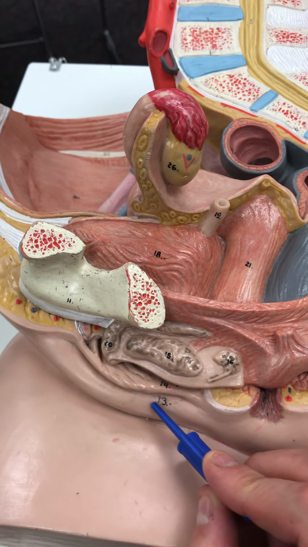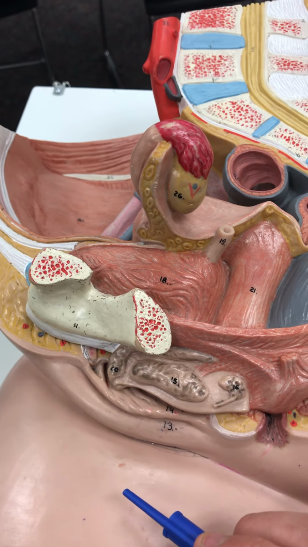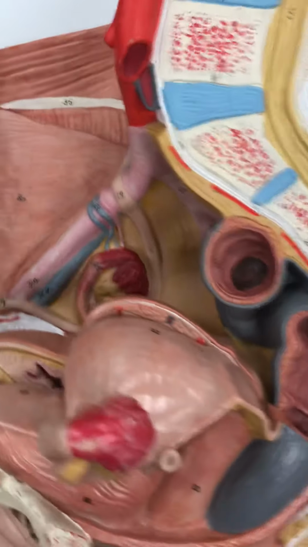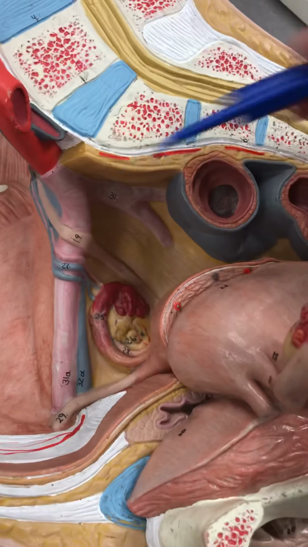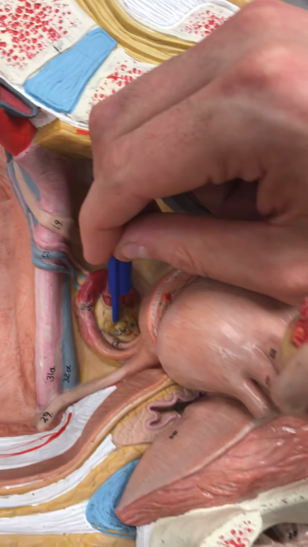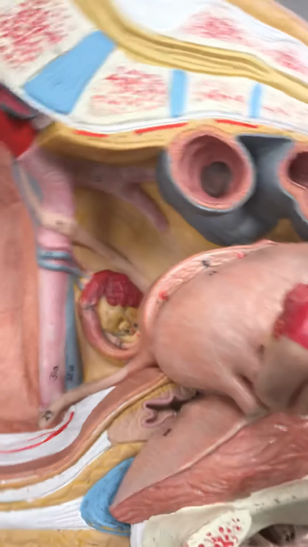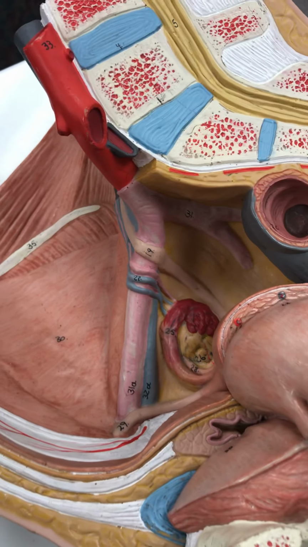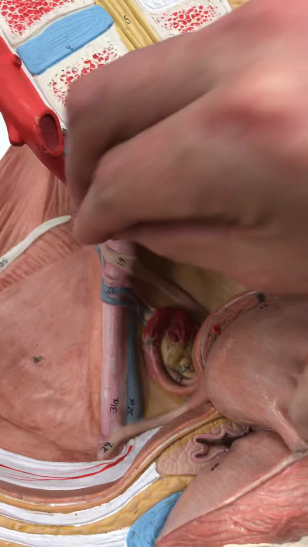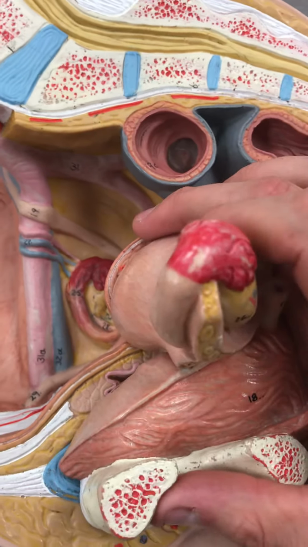Okay, here's labia majora, labia minora. Down there's a right ovary, right fimbriae, right fallopian tube coming into the uterus. This is the ureter coming down as it crosses over the iliac vessels to join the urinary bladder.